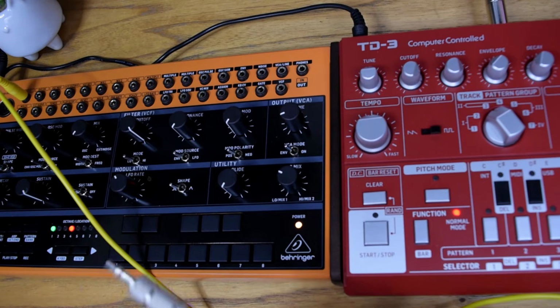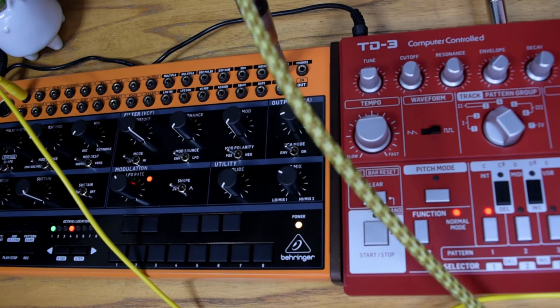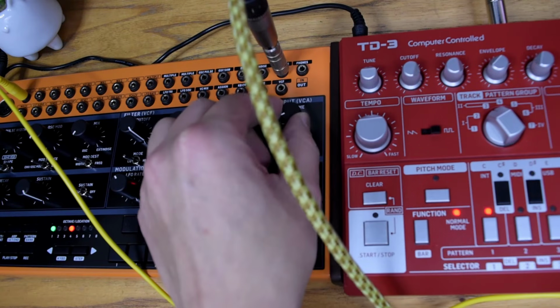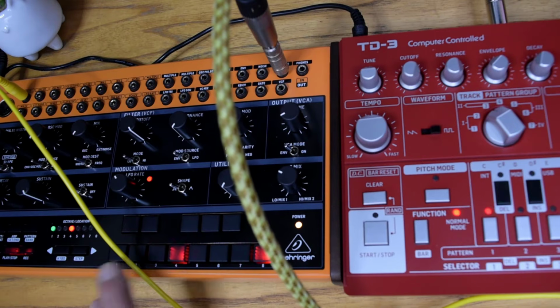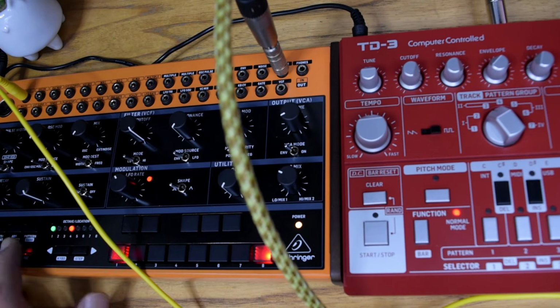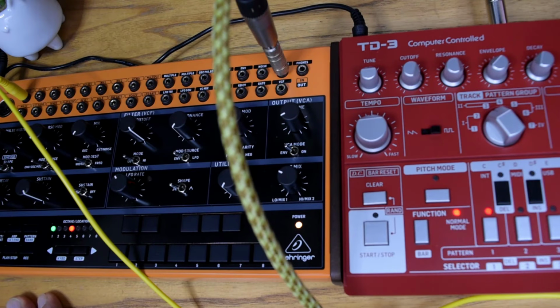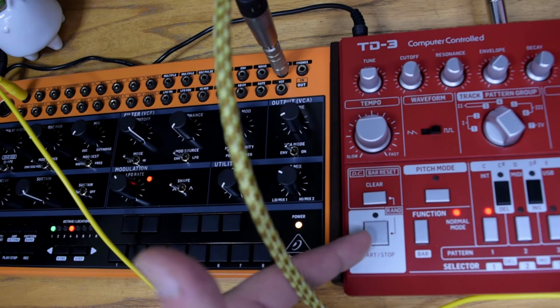Now I'm going to bring a new cable and this is going to be the line out of the Crave. So if I play, let me lower the volume first. I'm going to be playing whatever sequence I have on this. And this is the sequence I have on the Crave. Right? Now, what I want to do is trigger the CV with this one because this one is doing something.